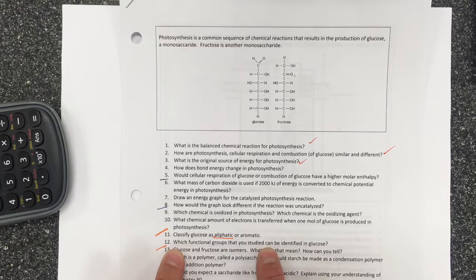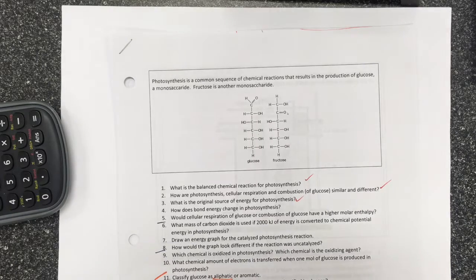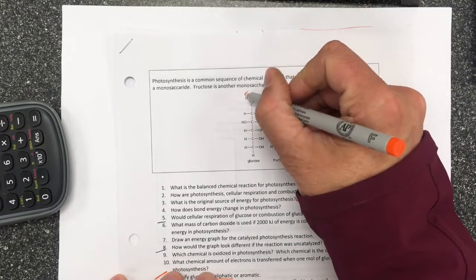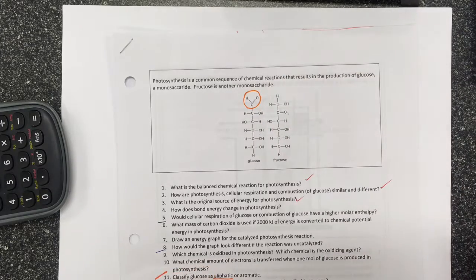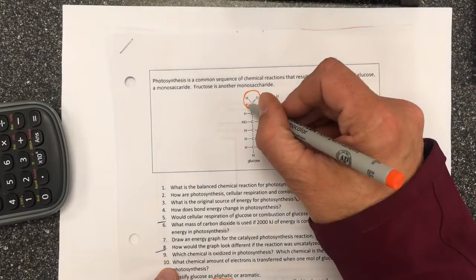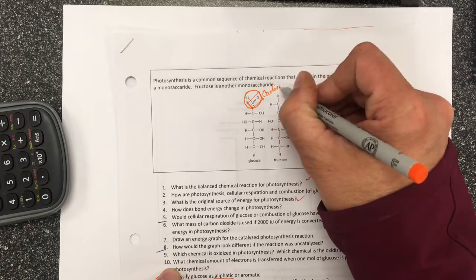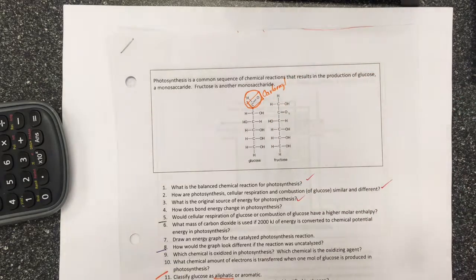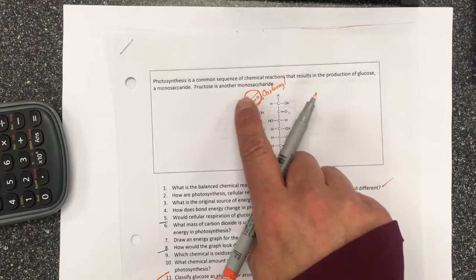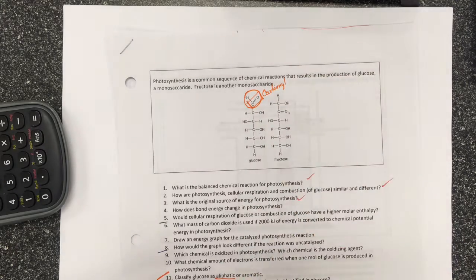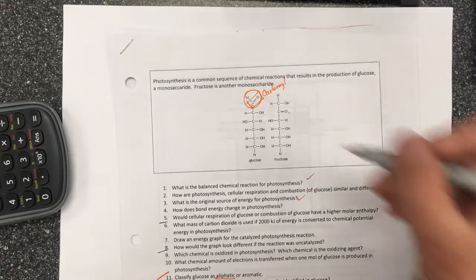Which functional groups that you have studied can be identified in glucose? Well, glucose here has this group. Now, the C double bond O is a carbonyl. And carbonyls are found in esters as well as carboxylic acids. This group does not have an OH, so it is not a carboxylic acid.